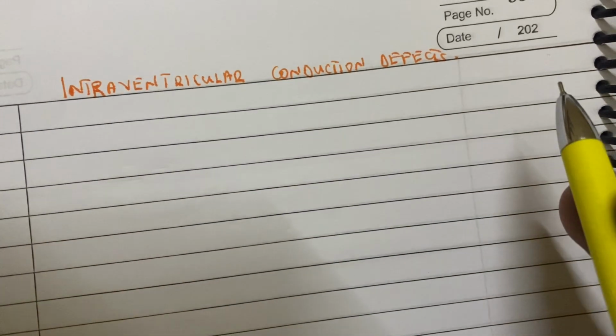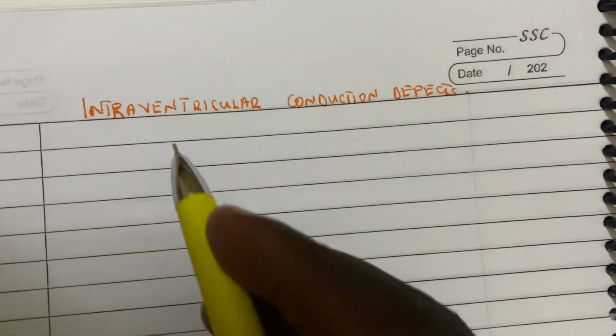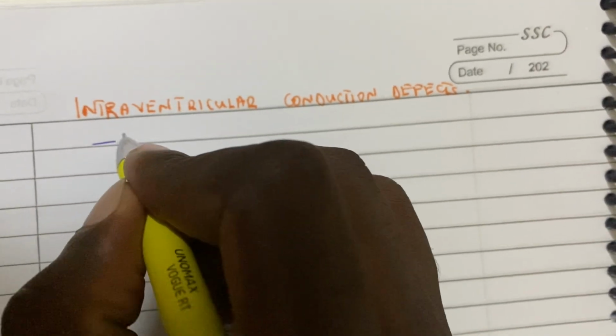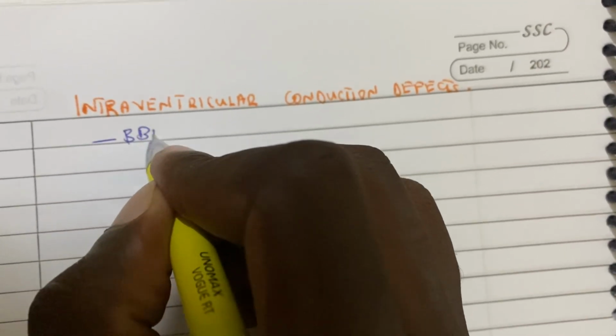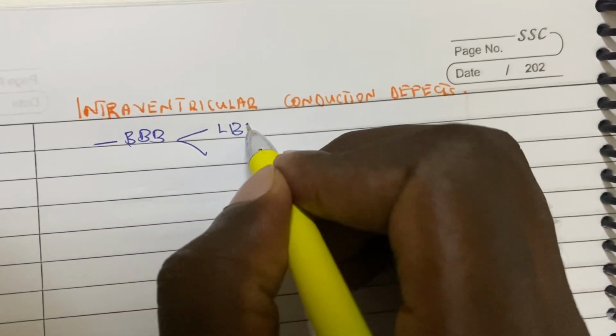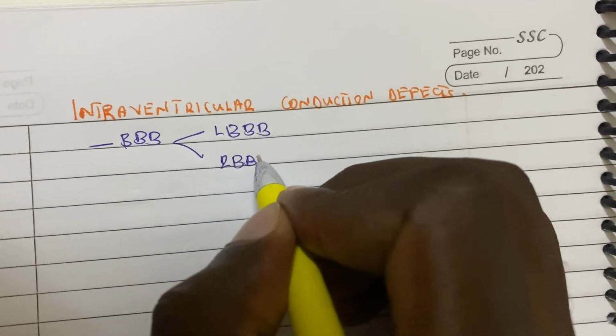Interventricular conduction defects. These are conduction abnormalities that happen within the ventricles. They have many types. We have bundle branch blocks, which include LBBB, left bundle branch block, and right bundle branch block.